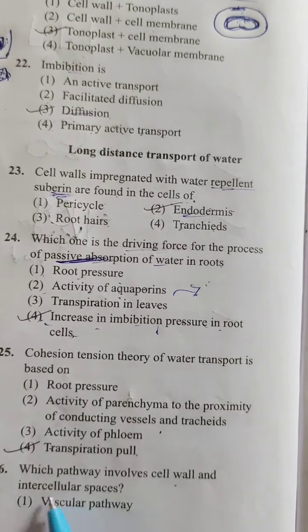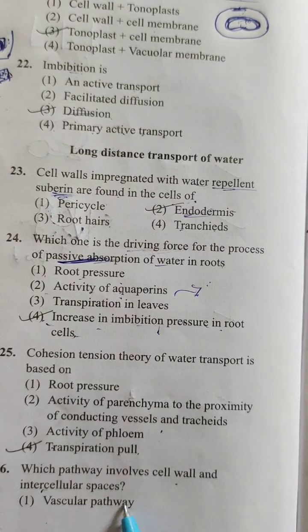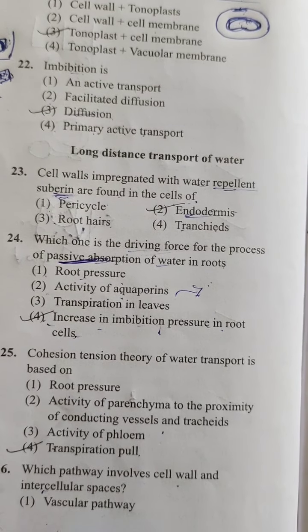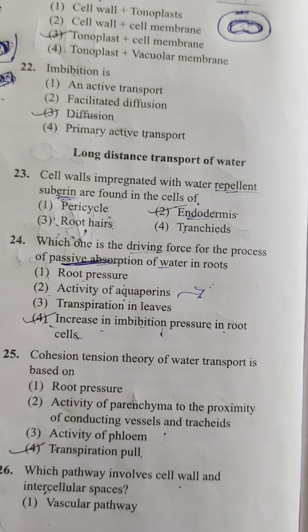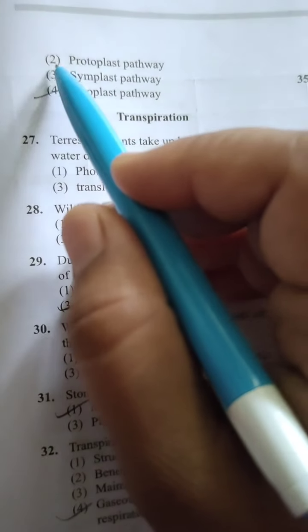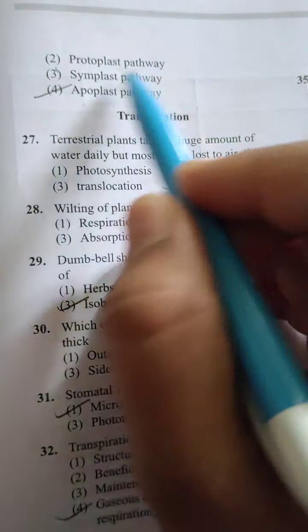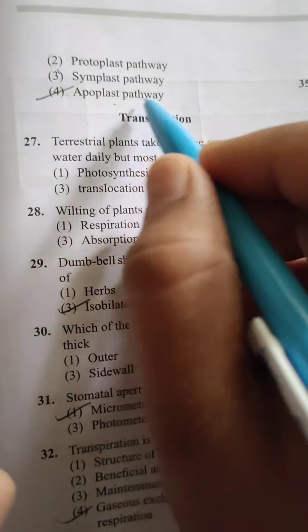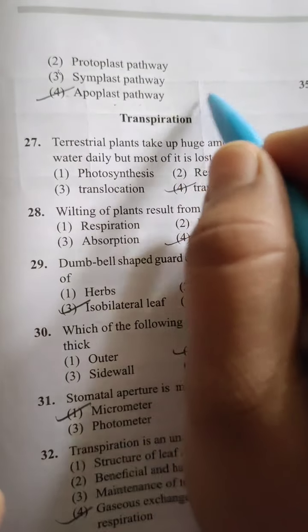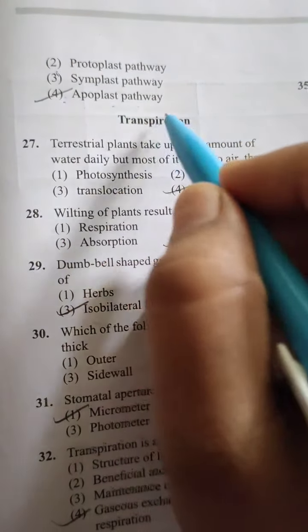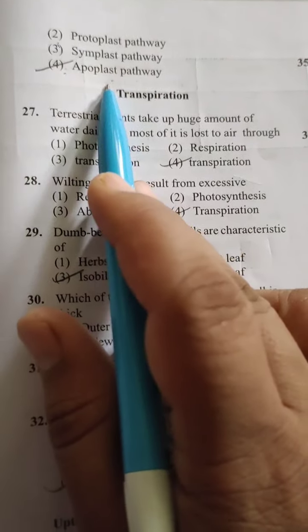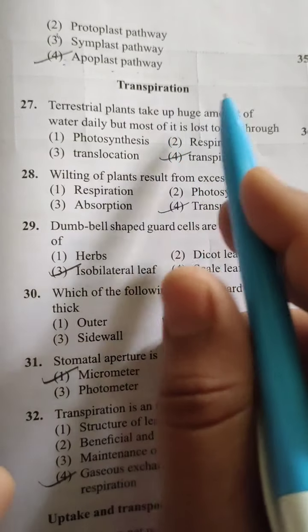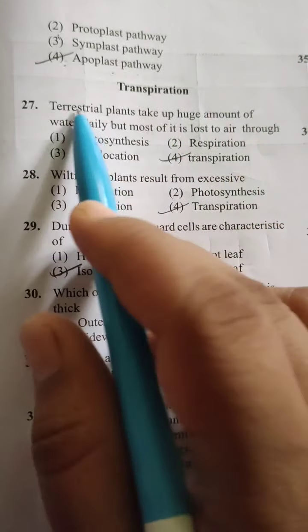Okay, and then which pathway involves cell wall and intercellular spaces? Options: 1, vascular pathway; 2, protoplast pathway; 3, symplast; 4, apoplast. So the apoplast involves the intercellular spaces as well as cell walls, option 4. In this pathway, water molecules move through the intercellular spaces as well as cell walls.